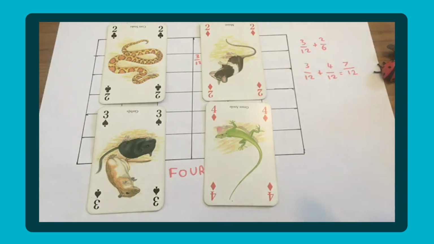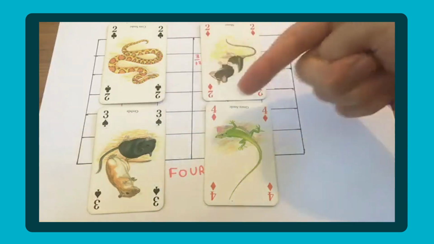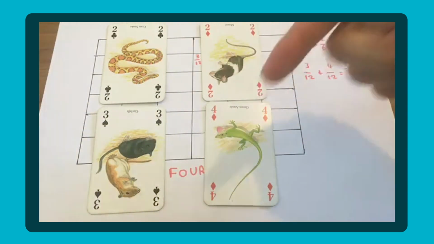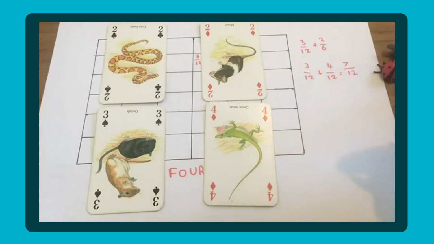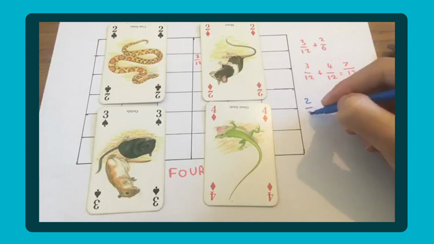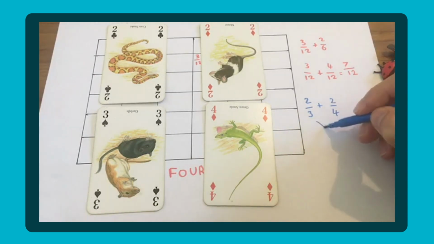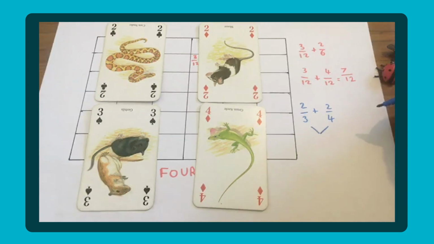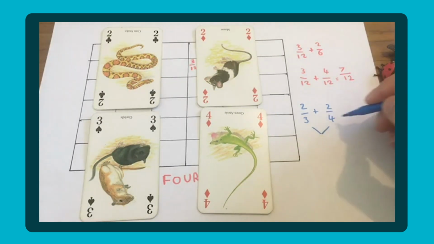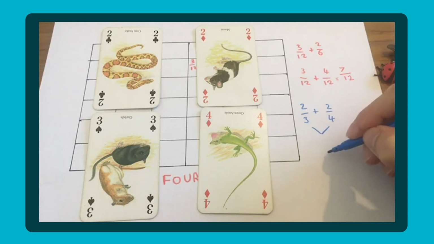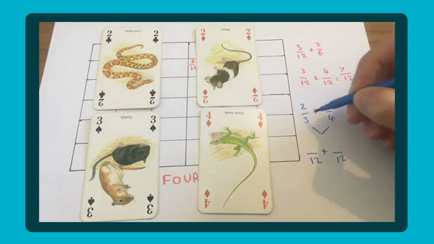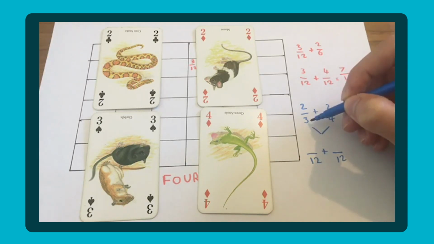So in this case, they're not part of the same times table. 4 isn't part of the 3 times table, so it's a bit more difficult. So what we're going to have to do is find a common denominator. So here we've got 2/3, add 2/4, and both of those denominators, the lowest common multiple they both go into, is 12ths. So I want them both into 12ths. To get thirds into 12ths, I need to times it by 4. Whatever I do to the bottom number, I do to the top number.